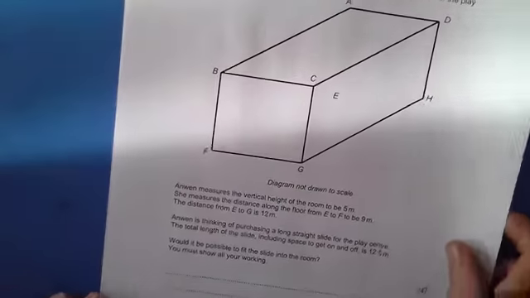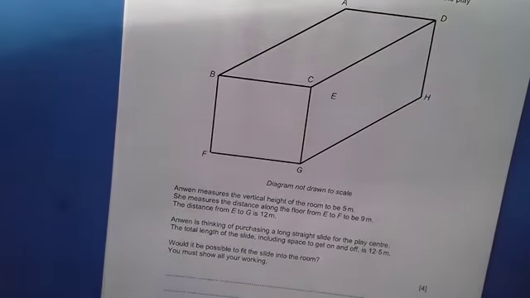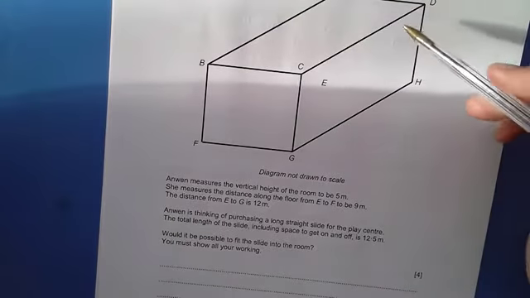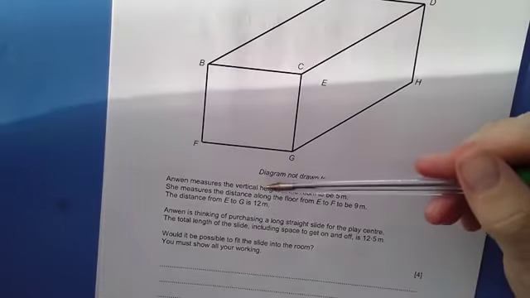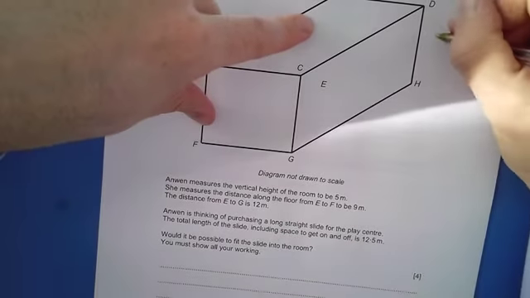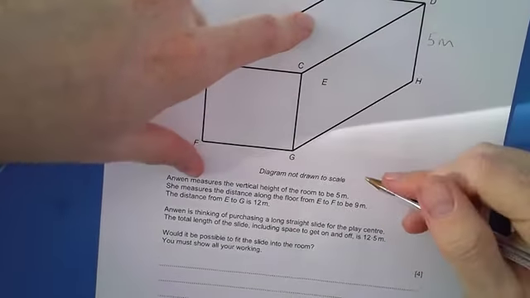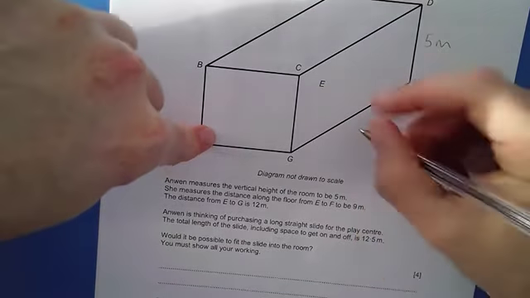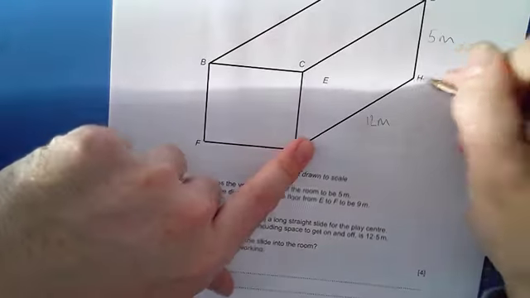Okay, that's what I would have expected to have happened. Okay, question 12. Anwin is designing an indoor play centre. This is the room. Anwin measures the vertical height of the room to be 5 metres. She measures the distance along the floor from E to F, so E to F from there is 12. I'm actually going to write that by there because that's obviously the same length.